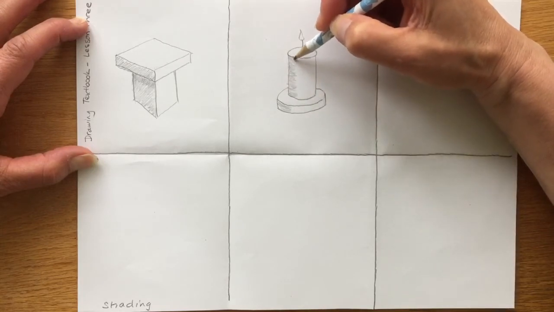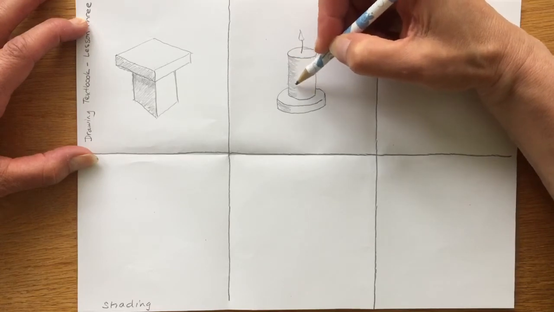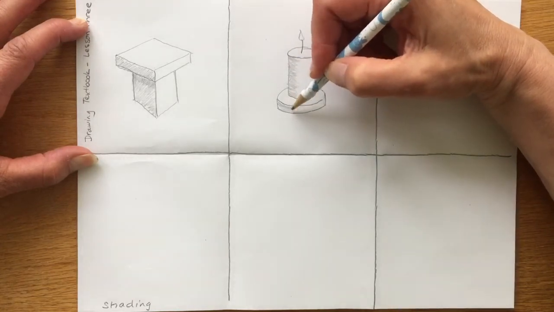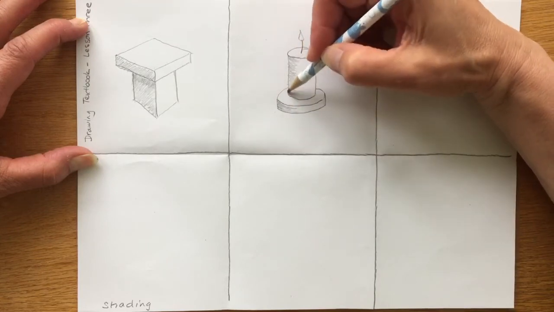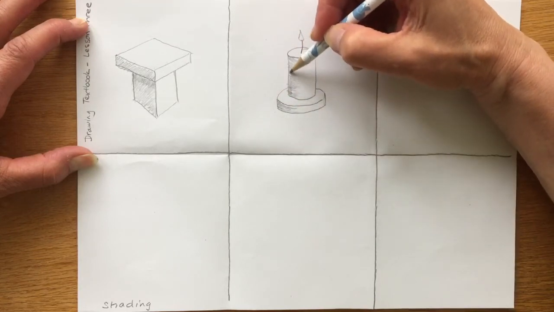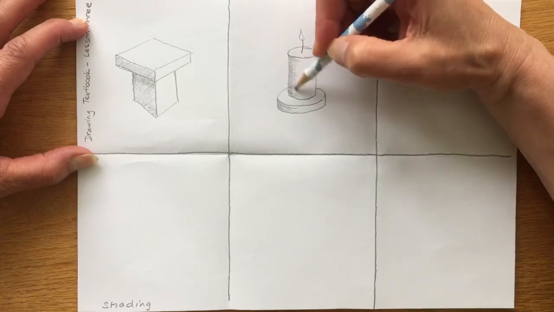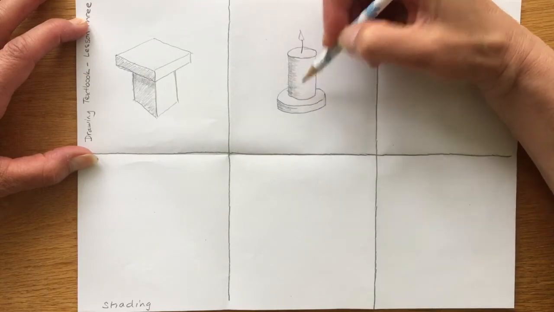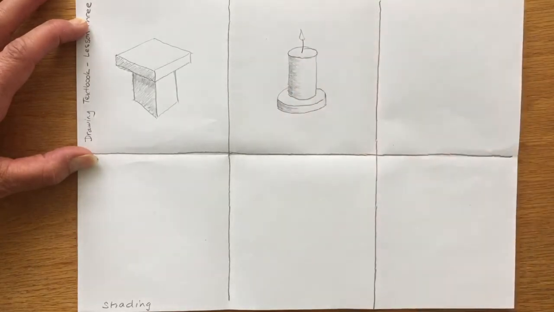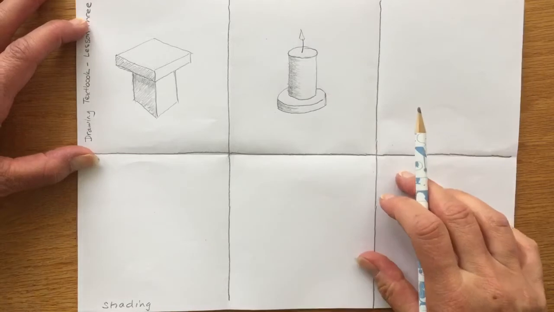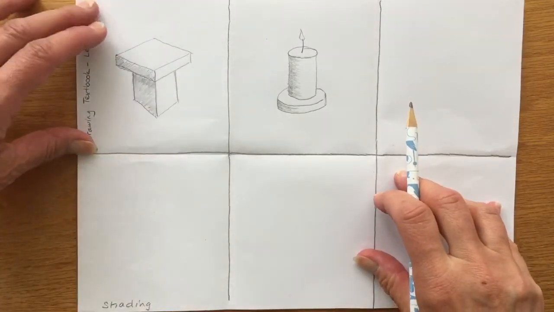You might make it look like it has 3 dimensions and not just 2. A little darker on the edge there because it's further away from where I imagine my light to be coming from. And if I imagine my light's coming here, then this is the darkest part on the back side there. All right, there is my simple candle with shading.